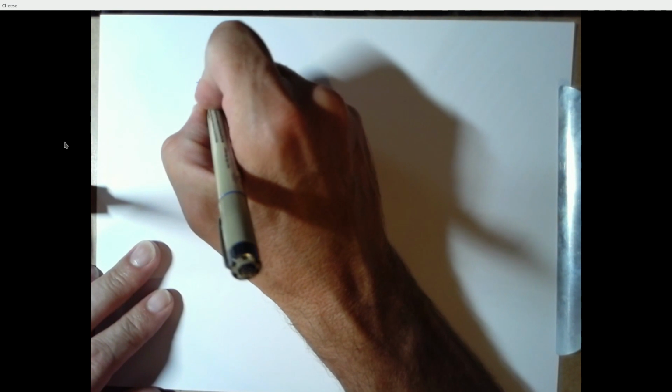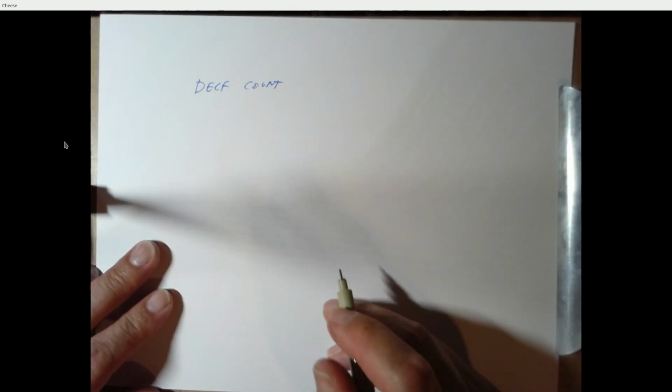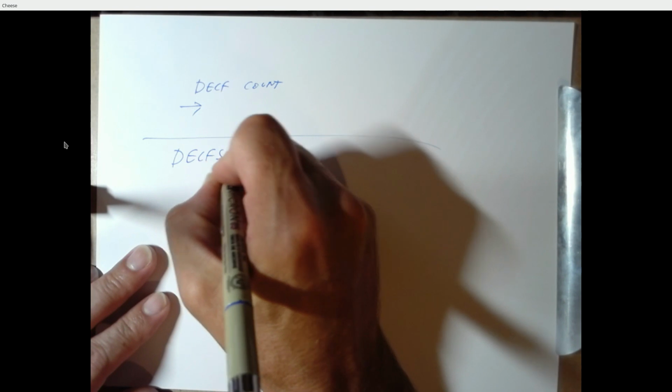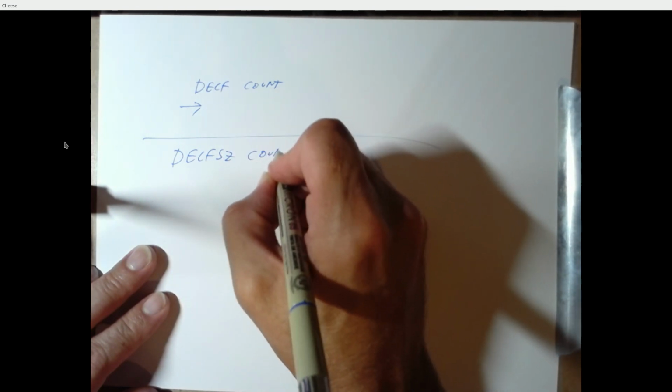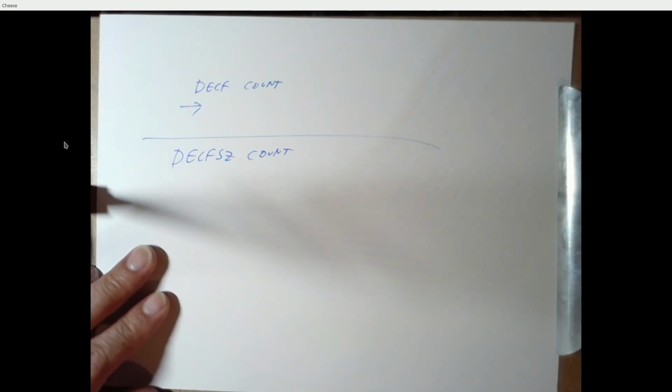So here's the way we could use this. Decrement file register count just subtracts 1 from count and then it goes on to the next instruction. But if we say decrement file register and skip if 0 count, it subtracts 1 from count, writes the result back into count, and then it checks the 0 bit.